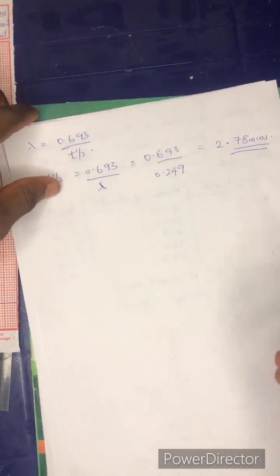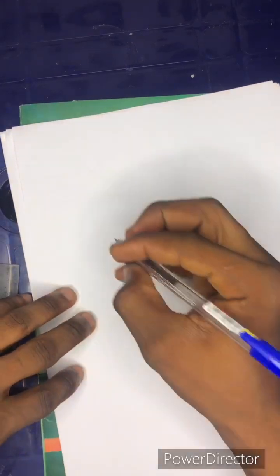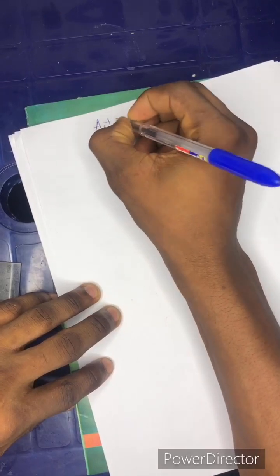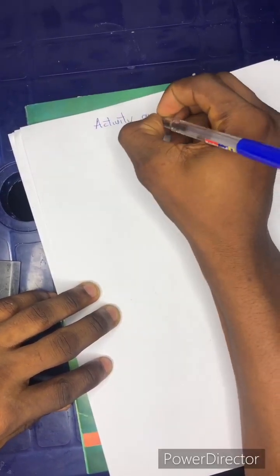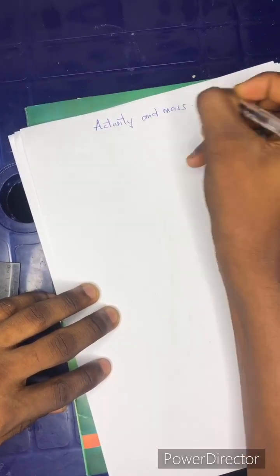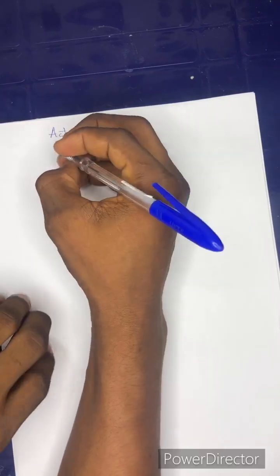So let's start a new topic. The next topic is activity. Activity and mass. Yes, that's the next topic. If you've not seen activity and mass, now you have it. So activity and mass. What is activity?